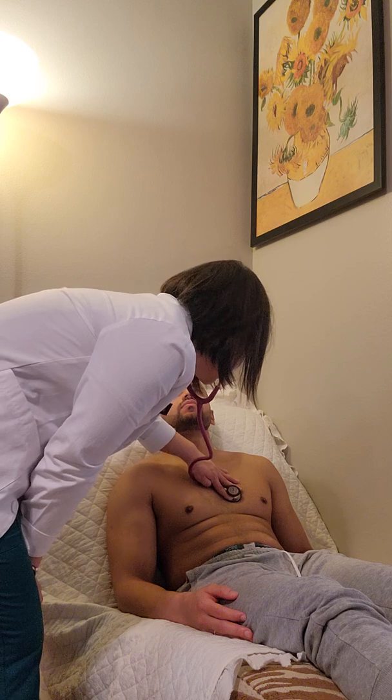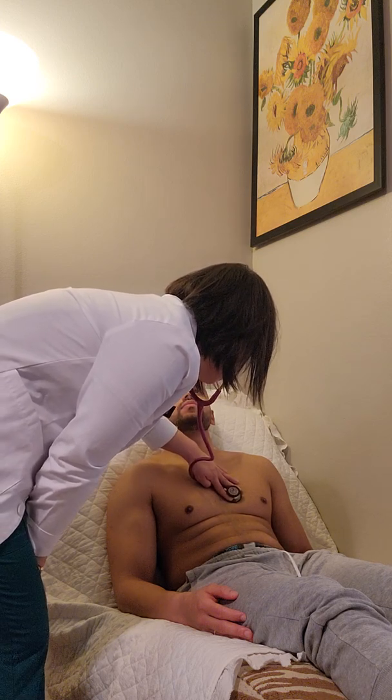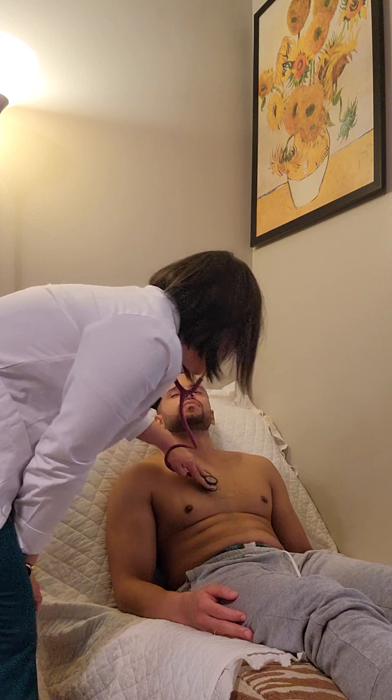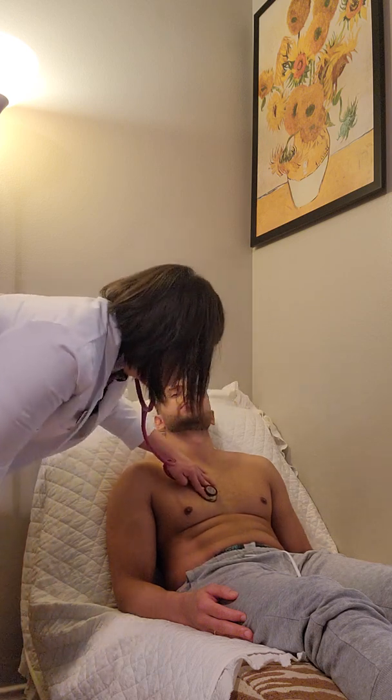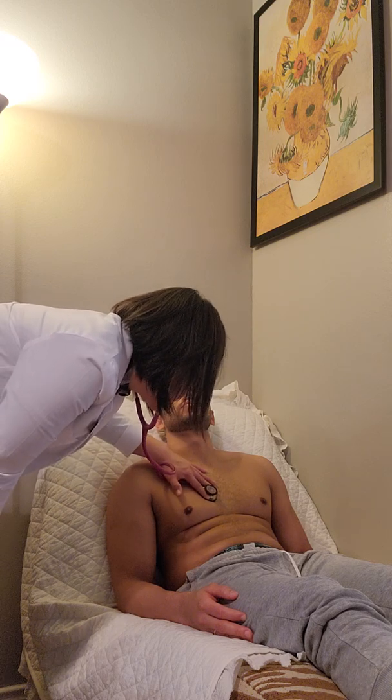And S1 and S2 are appreciated. I do not hear any S3 or S4. I'm going to move across to the other sternal border, 2nd intercostal, left sternal border.